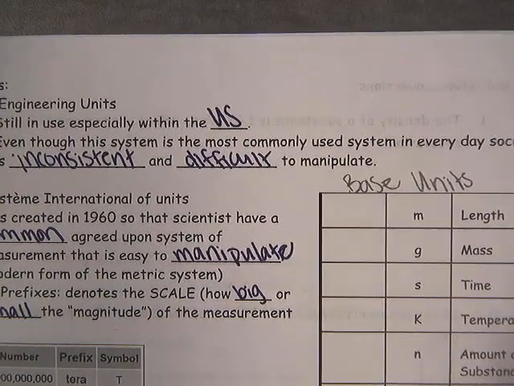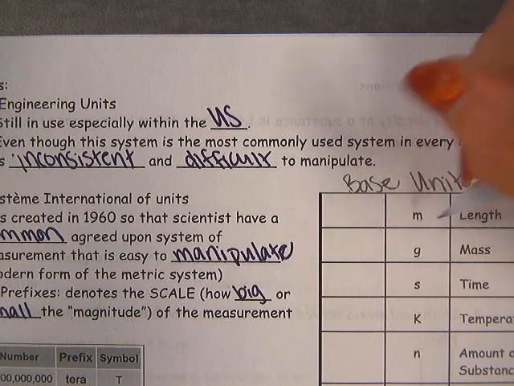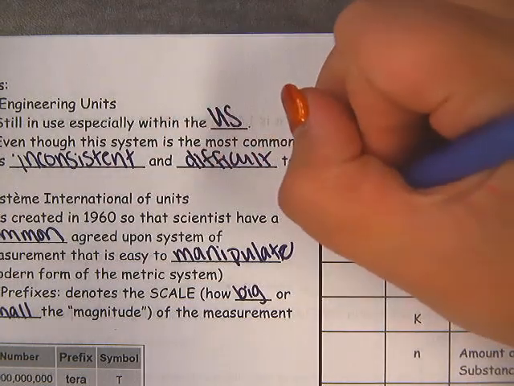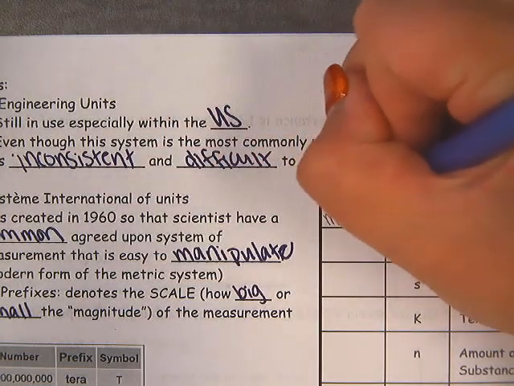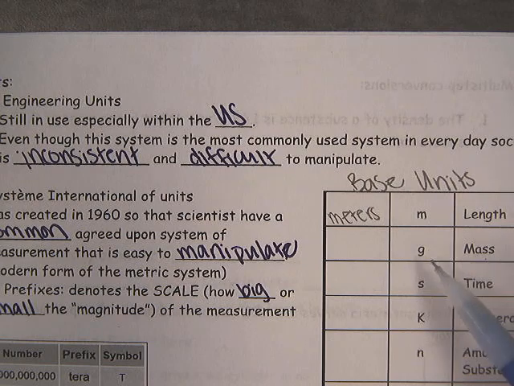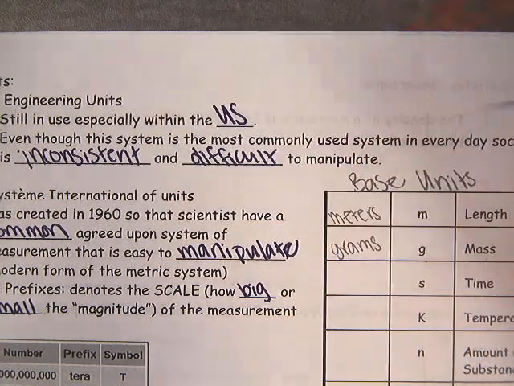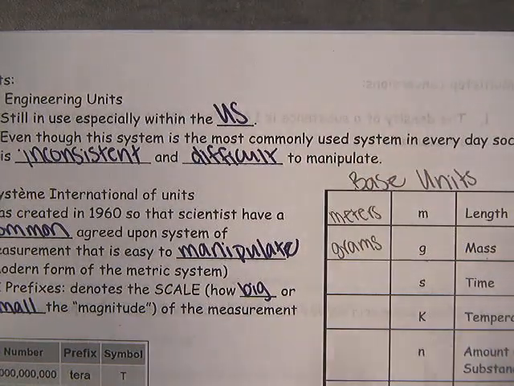The SI unit for length is measured in m, which stands for meters. The SI unit for mass we've already used. What is g? Grams. The SI unit for time is measured in s, which is seconds.